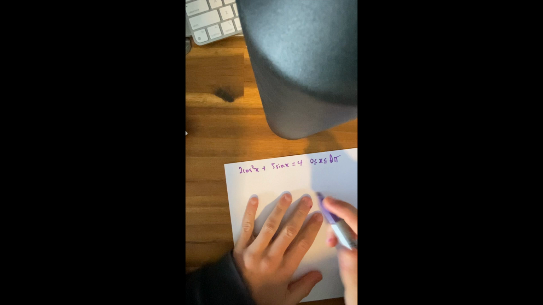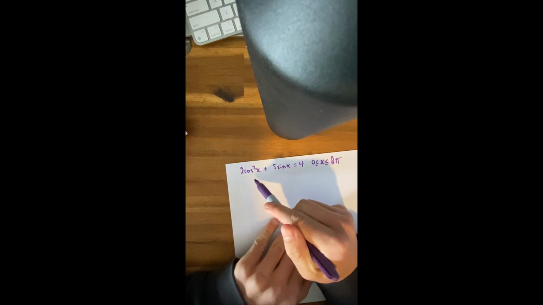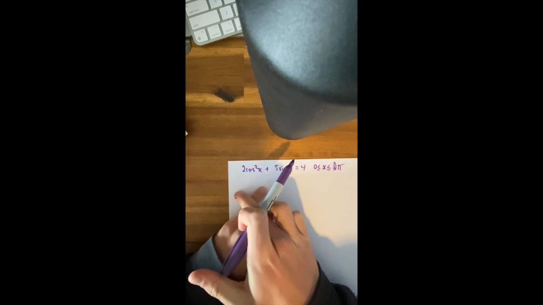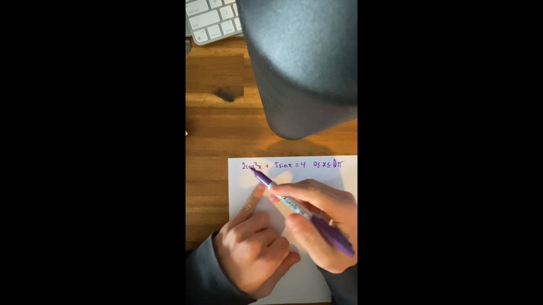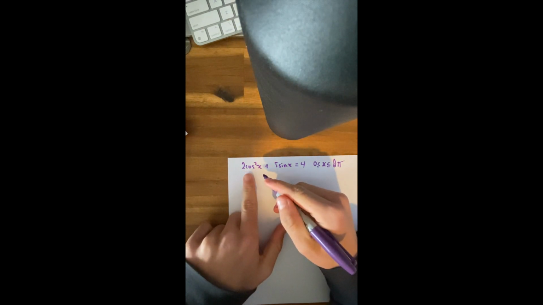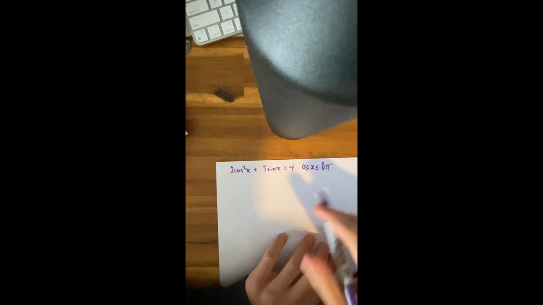Now the first thing I see here is I've got a cos squared x and I've got a sine x. And I want to get these to be both the same, that is cos and cos or sine and sine. Now the thing is, I've got a cos squared x and the sine isn't squared. So the cos squared x can be substituted.